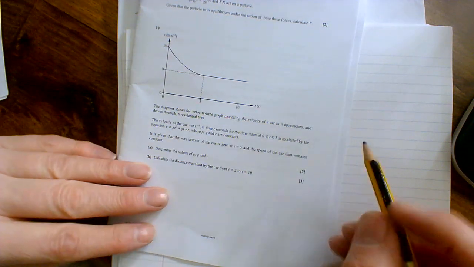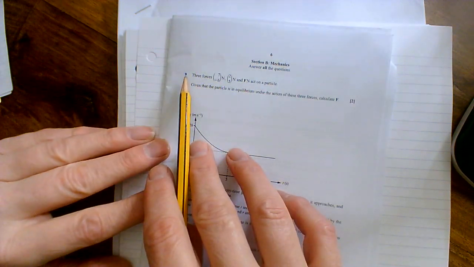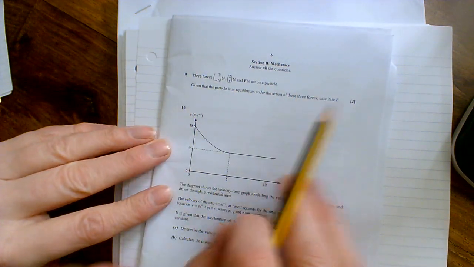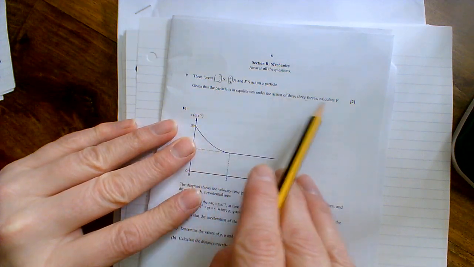Maths and Mechanics paper. So this is our question. We're looking at the mechanics section today because we've done 1 to 8. So question 9, just a quite straightforward 2-point question. Three forces acting on a particle. The particle is in equilibrium with the action of the forces. Calculate F. That's pretty straightforward. So what we want is question 9.